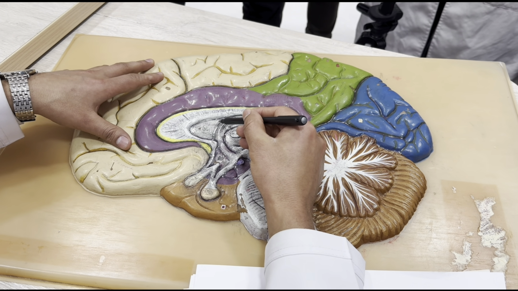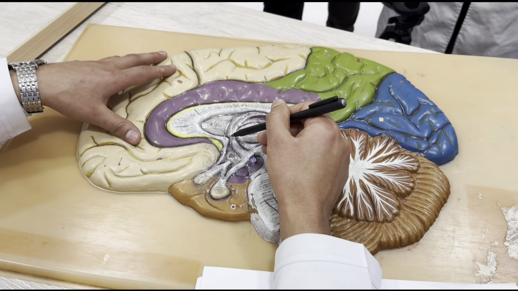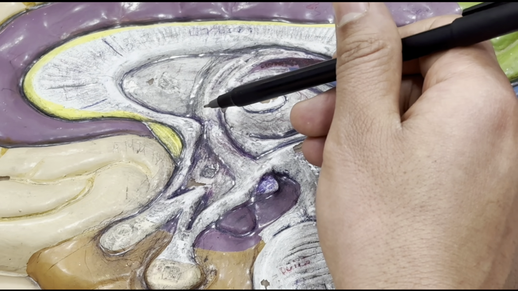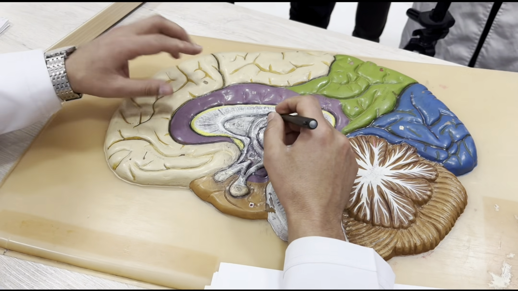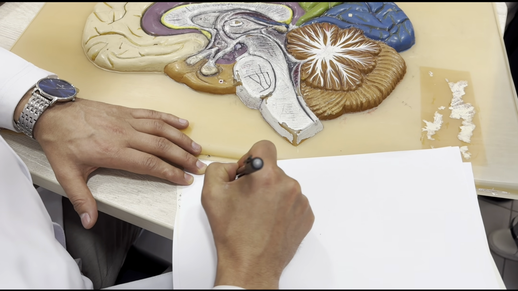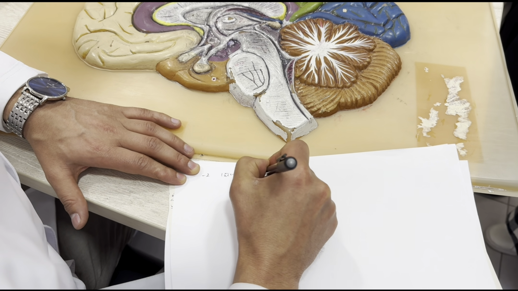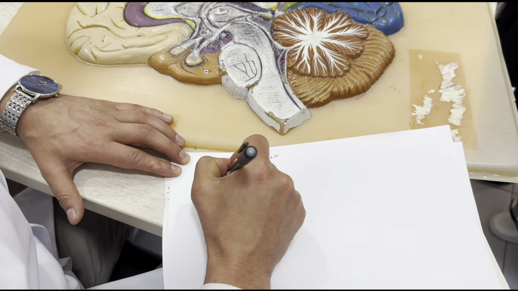The lateral ventricles are connected to the third ventricle by a special foramen, the interventricular foramen, also called the foramen of Monro. So you have two lateral ventricles and one third ventricle.